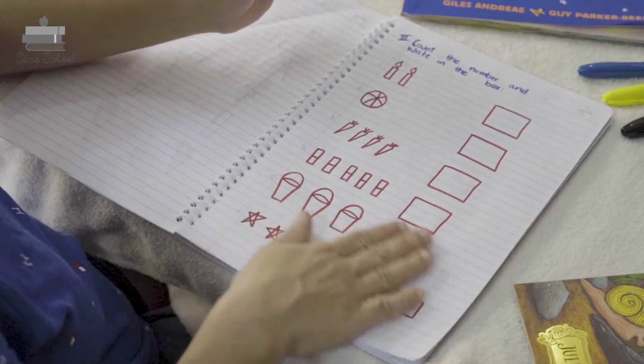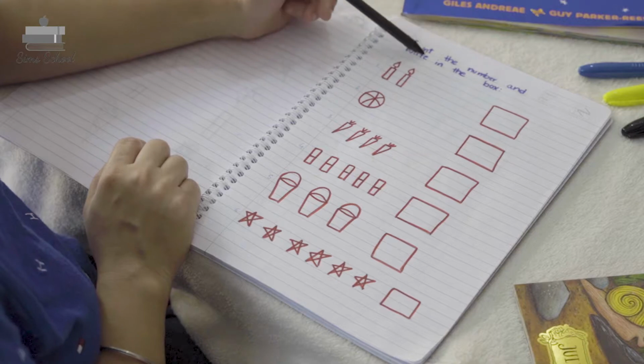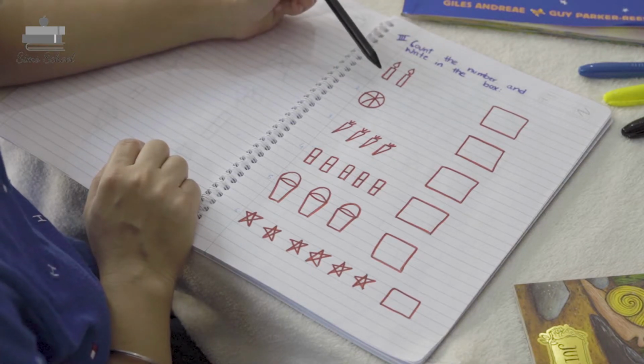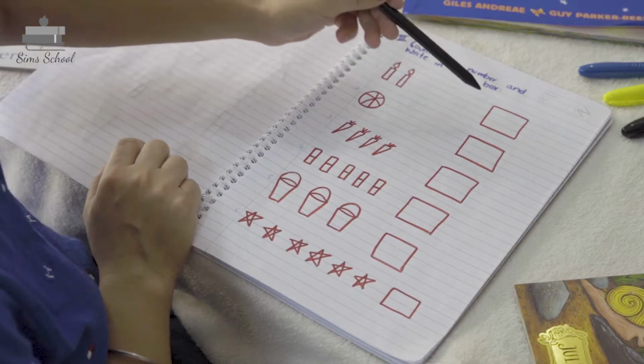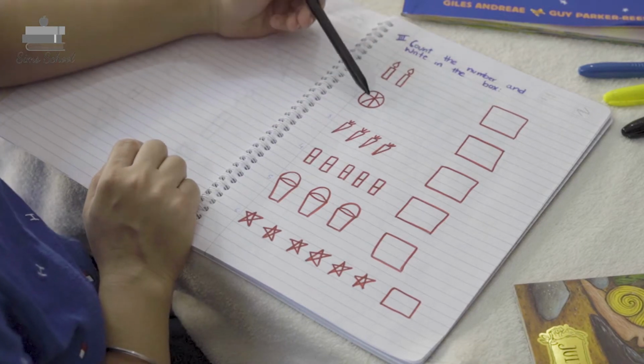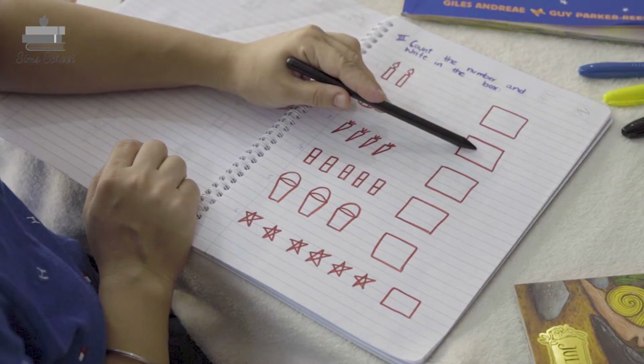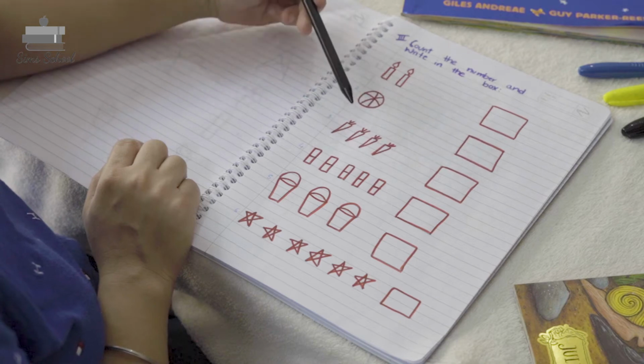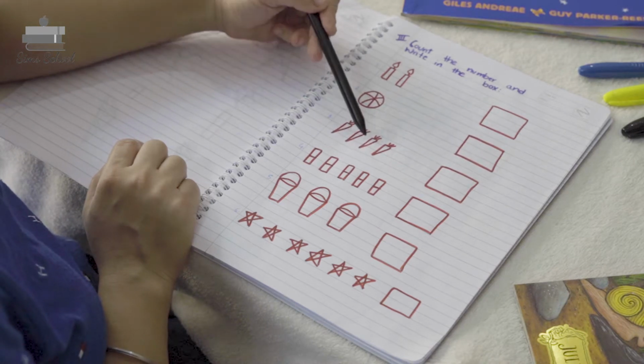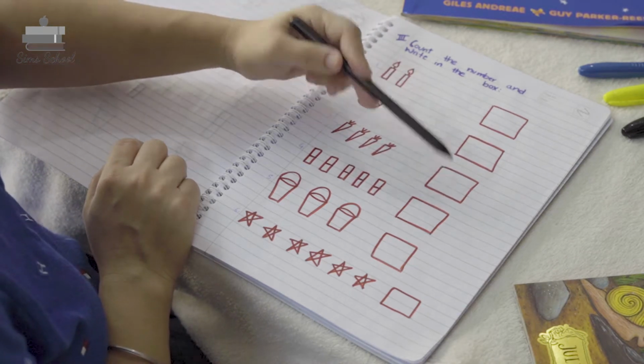The third worksheet is count the number and write in the box. So there are 2 candles, so the child will write the number 2. There is 1 ball, the child will write the number 1 in the box. There are 4 carrots, 1, 2, 3, 4. The child will write the number 4.